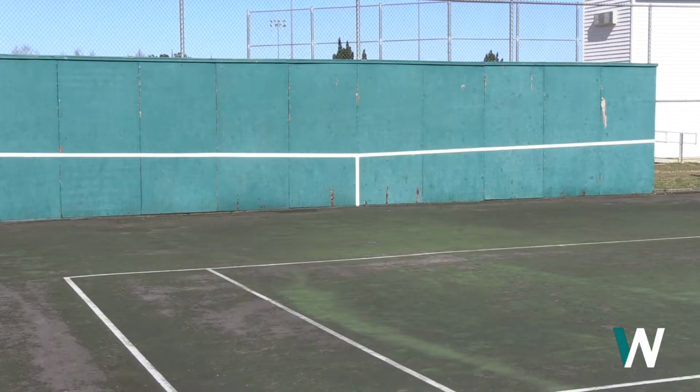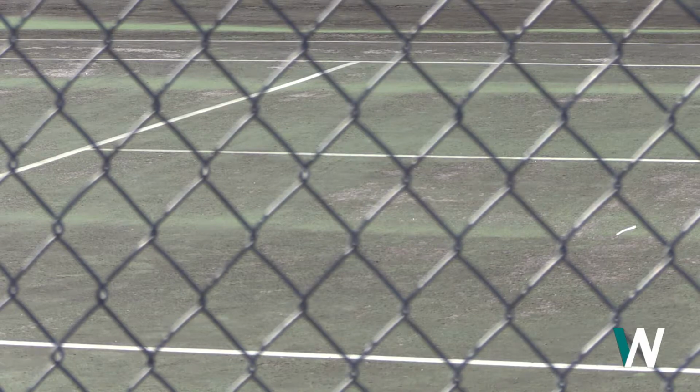The track is not the only surface that is in need of repairs. The tennis courts are also in need of immediate attention. Well, they're pretty bad. I mean, they're molded and mildewed over, and they're really slippery when there's any moisture outside, and it's a safety hazard.